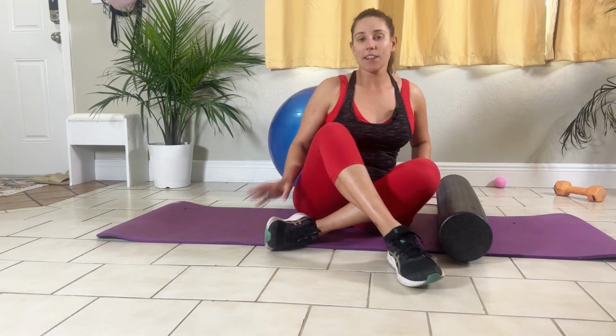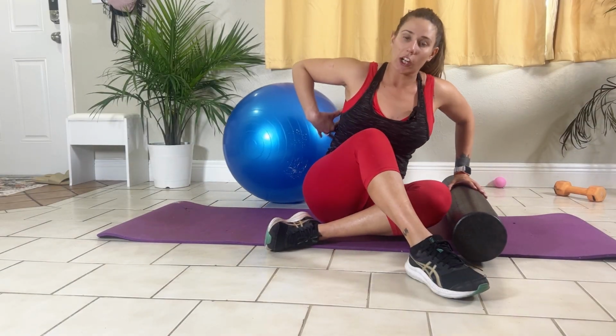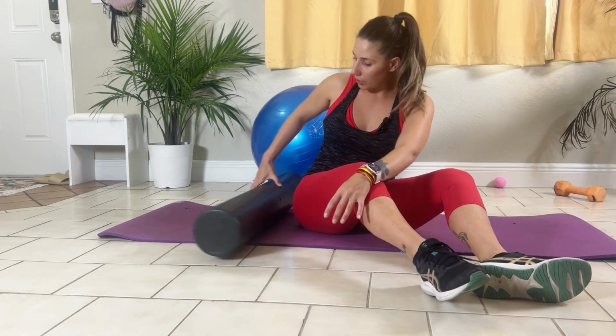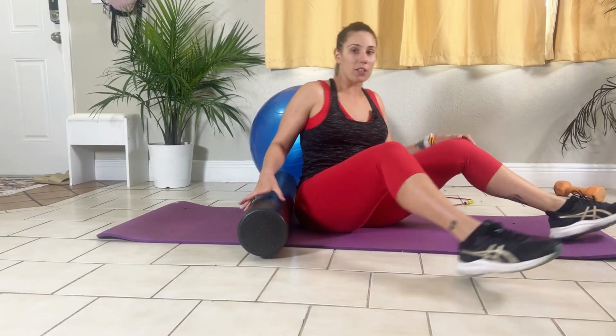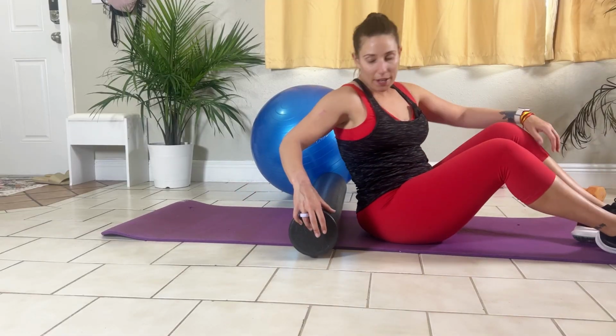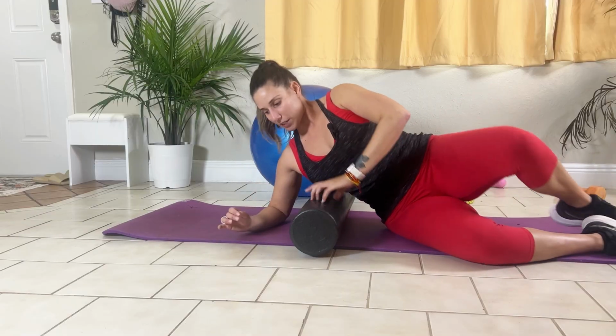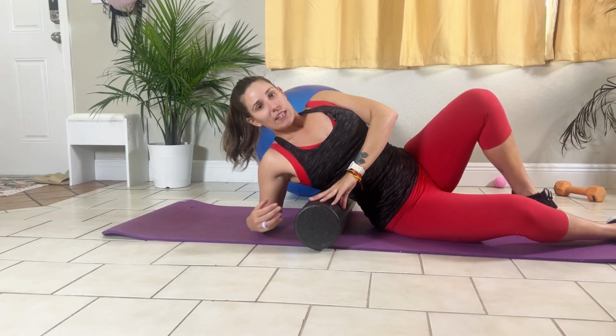The last that we want to do is our lats. To get our lats, I'm also going to use the foam roller. You can do this with the tennis ball, but since it's such a big muscle, I prefer to do it with the foam roller because it just gets a lot more surface area.